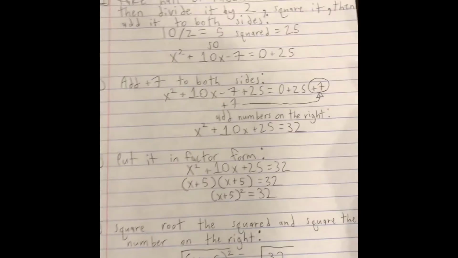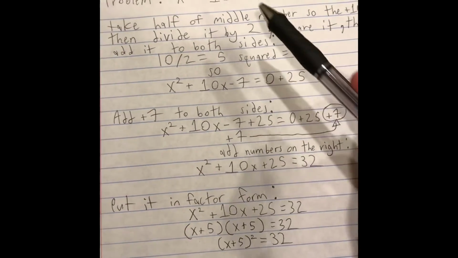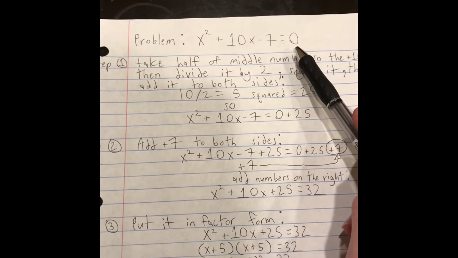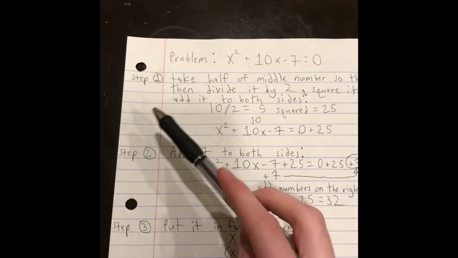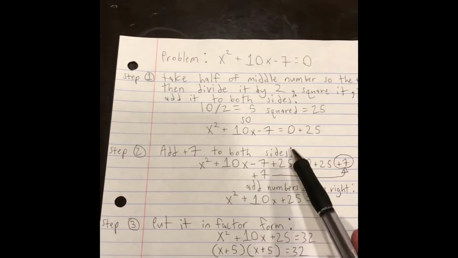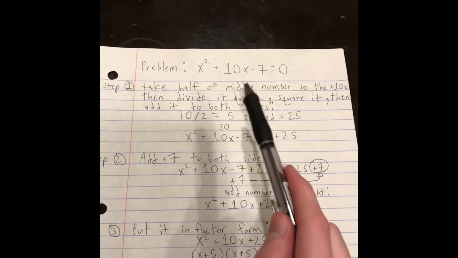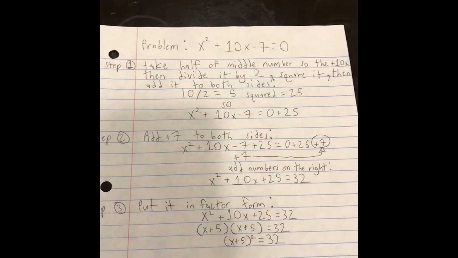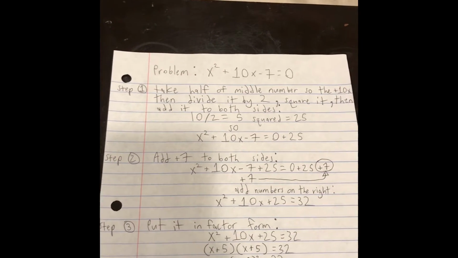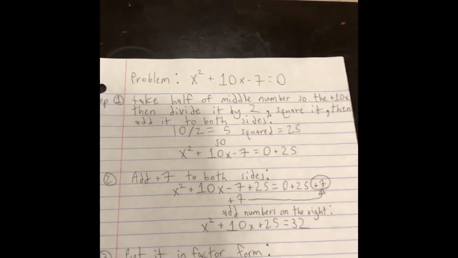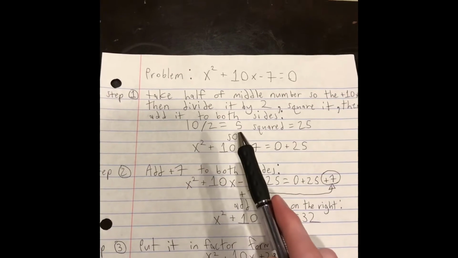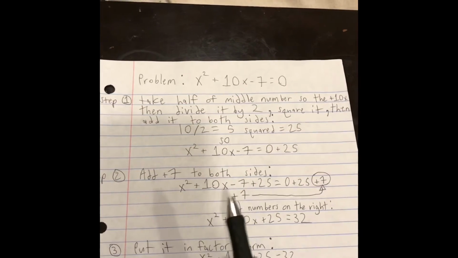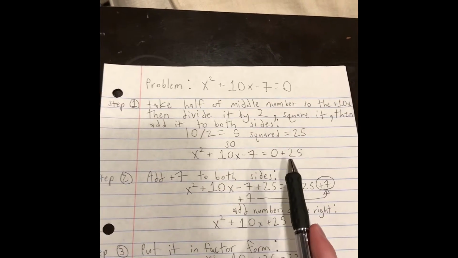Alright, our problem here is x² + 10x − 7 = 0. We're completing the square today. So step 1, you want to take half of the middle number, so that would be the 10 in 10x. You divide it by 2, square it, and then add it to both sides. 10 divided by 2 equals 5. You square it, and it gets 25. So then you add 25 to the right.